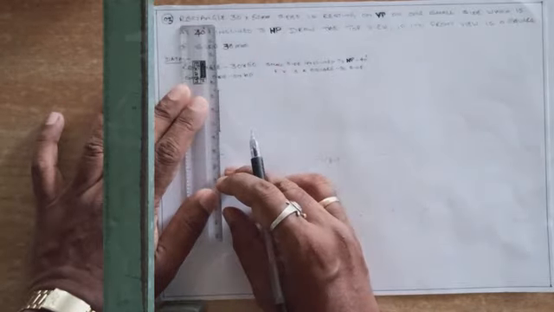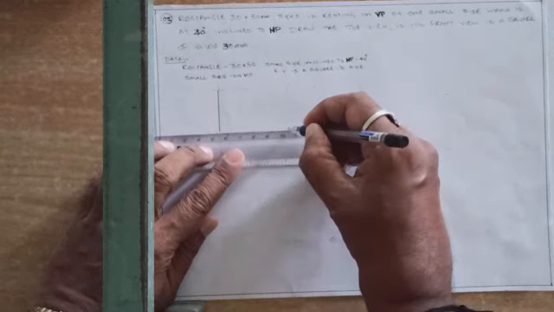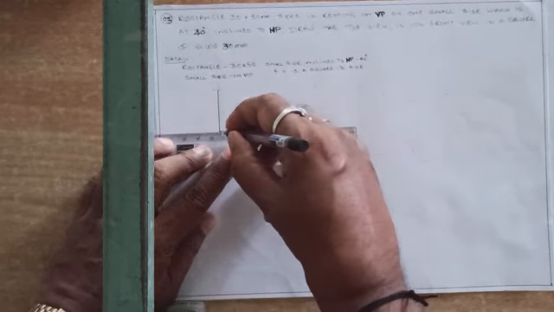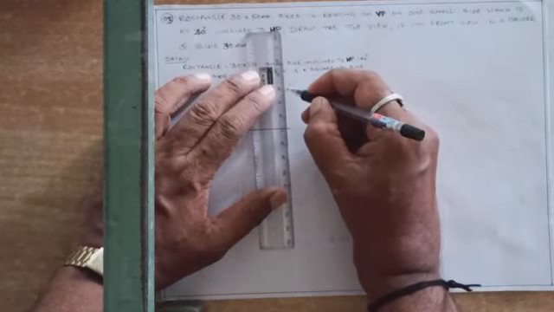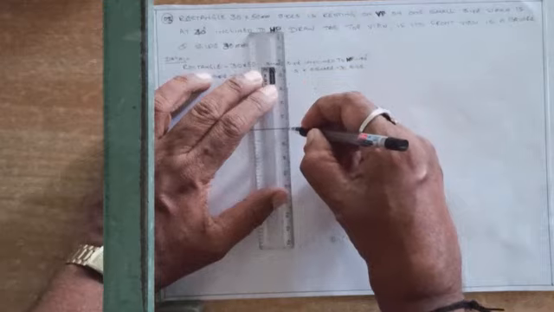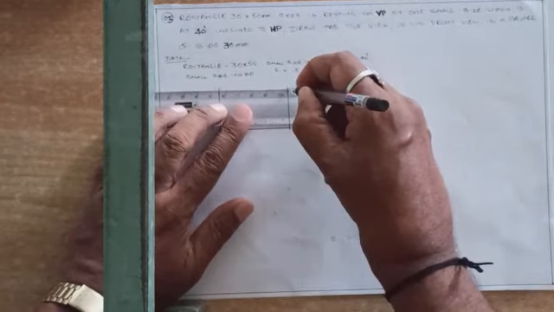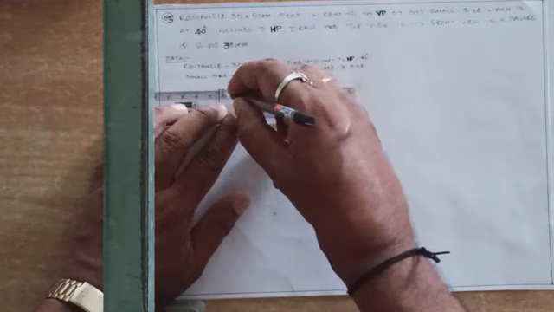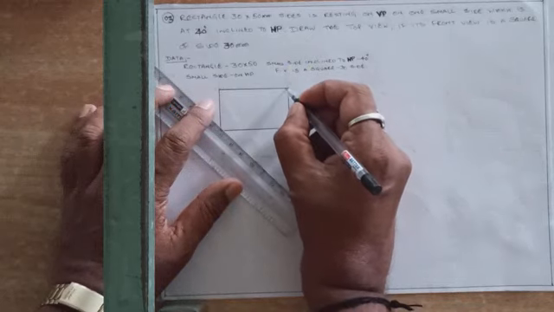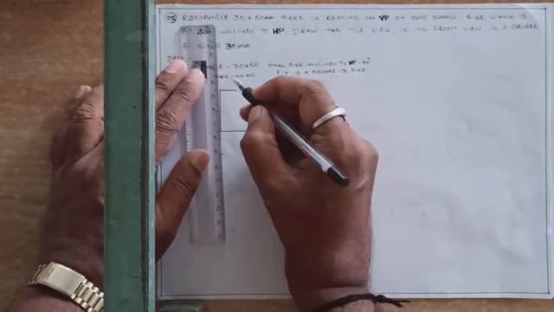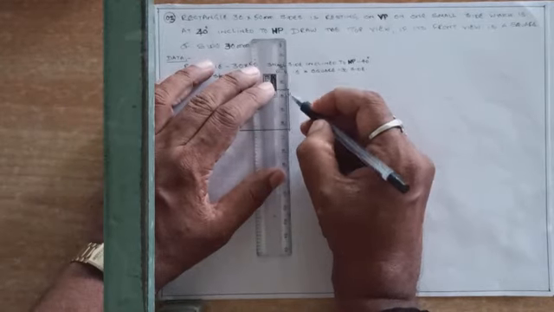So what are the sides given? 30 mm, and length given as 50 mm. 30 into 50, that means 30 mm width and 50 mm length. Even though it is mentioned 30 into 50, the larger value is taken as length and the smaller value is taken as width, and you can do the dimensioning also.